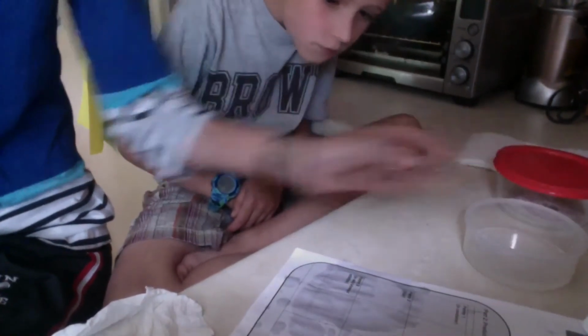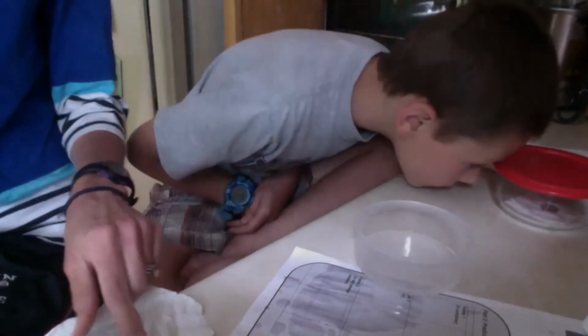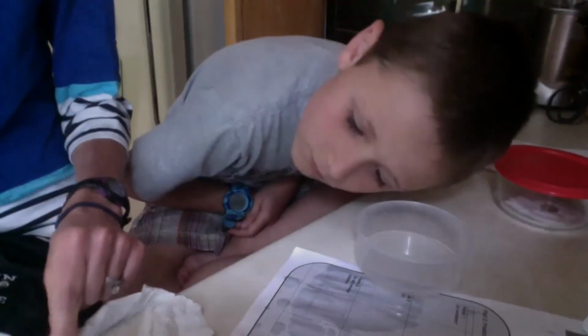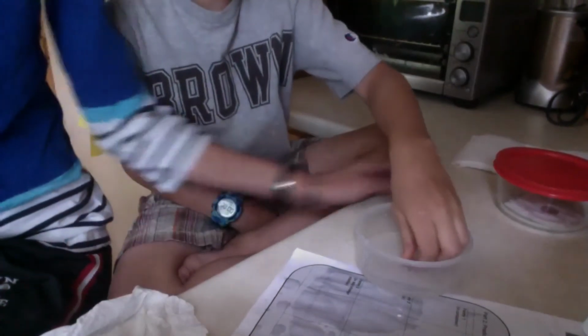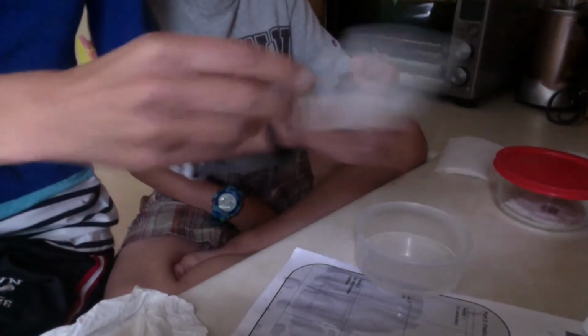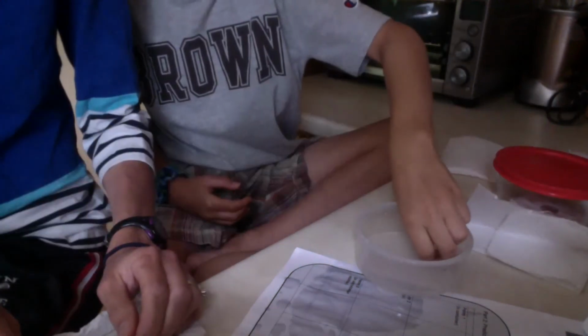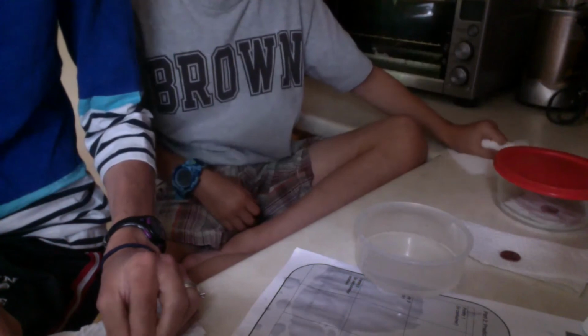Now, what I'd also like you to do is dip a penny into your salt and vinegar mixture from before. Just dip it in, get it wet. And then you're going to leave it out on a dry paper towel that you folded next to your jar. Good. Leave it out on your paper towel.